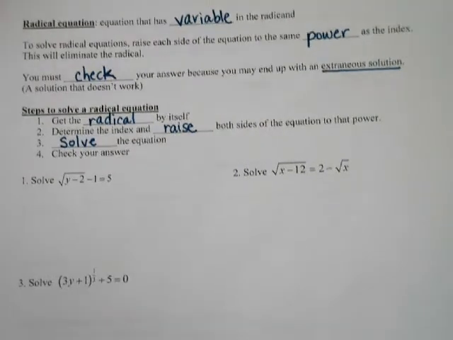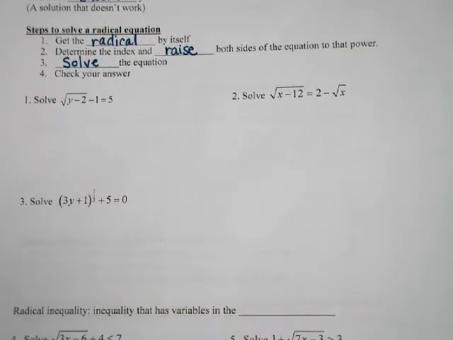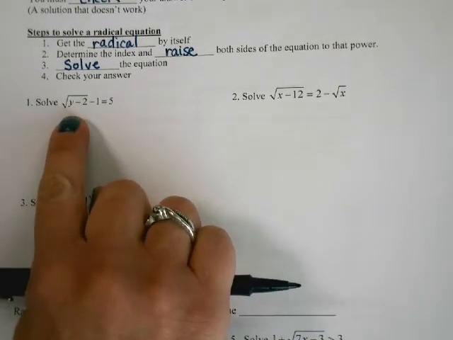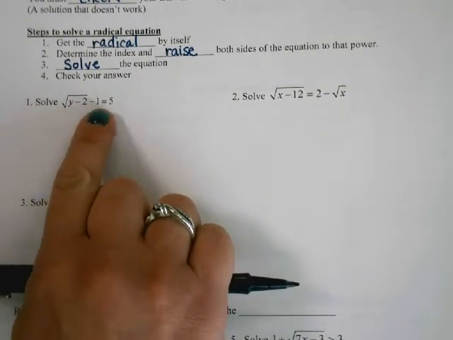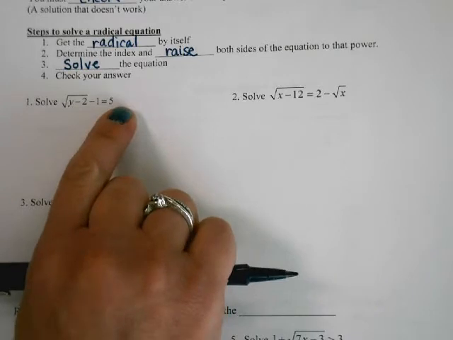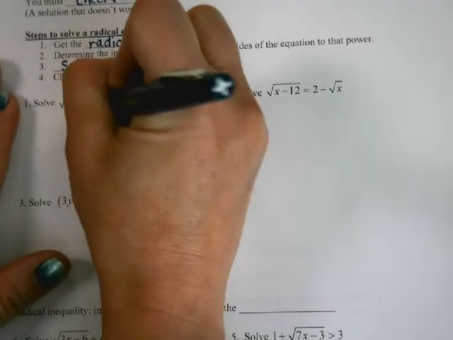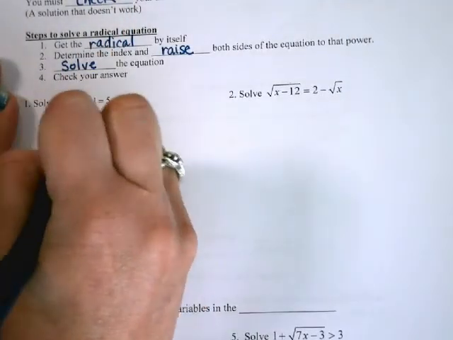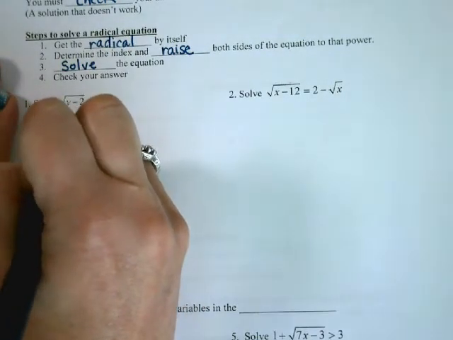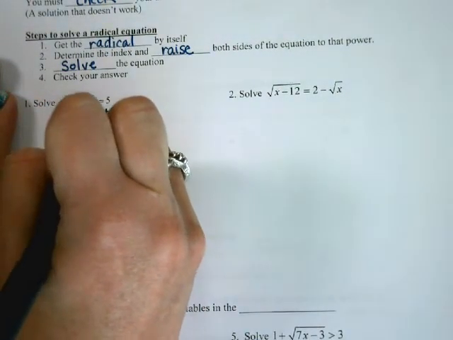Okay, so let's look at number 1 there. It says solve the square root of y minus 2 minus 1 equals 5. If you notice that minus 1 is outside of the radical. So the first step said to get the radical all by itself. Is he all by himself? No. So I'm going to add 1 to the other side so the radical can be all by himself. So I have the square root of y minus 2 is equal to 6.